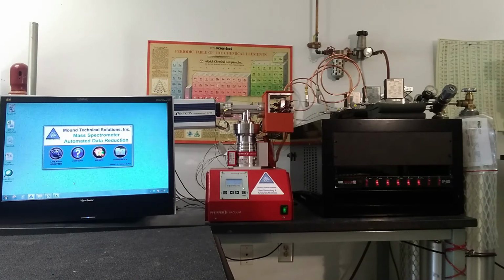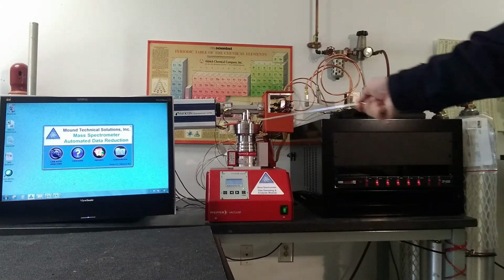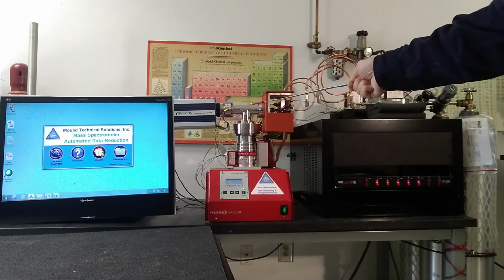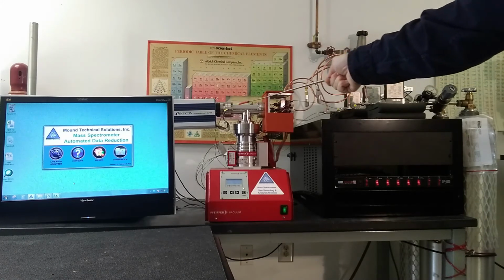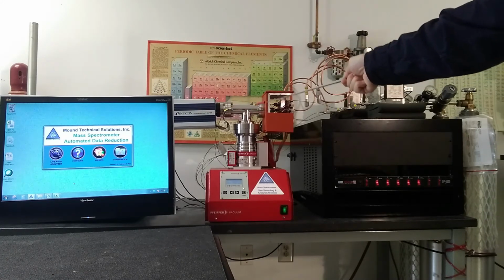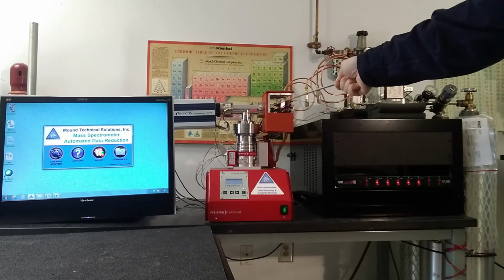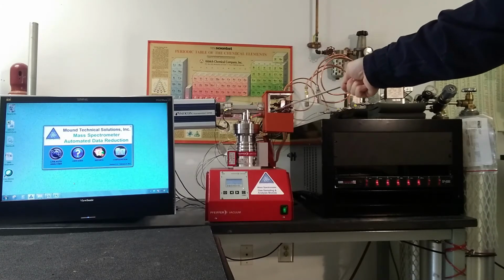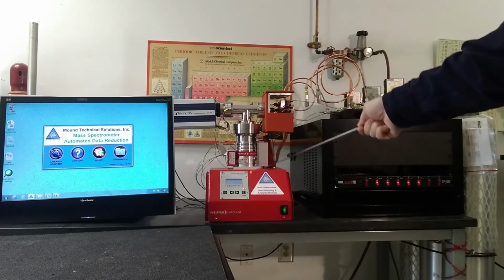Hello, welcome to Mound Technical Solutions. We're here in our lab today to demonstrate the quadrupole mass spec used to monitor inert atmosphere manufacturing cells, otherwise known as glove boxes. So what we have is our INFICON closed ion source quadrupole mass spec sensor inside of our sample chamber. The sample chamber is a T configuration mounted atop of our vacuum station.